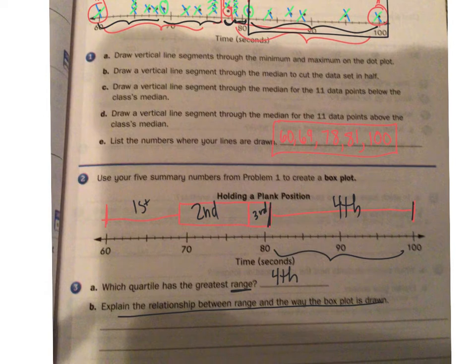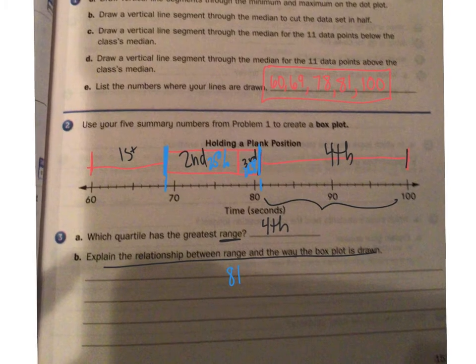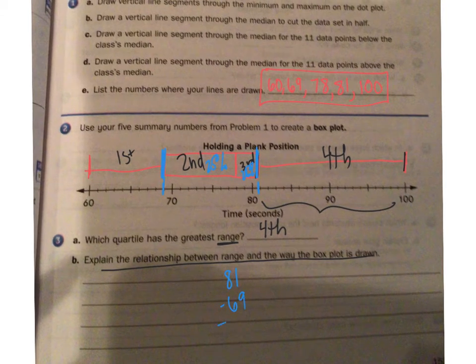Okay. A couple more things to point out while I'm thinking about it too. If I find the IQR, that would be my middle 50%, because this is 25% and this is 25%. So I would start here with my 81. I'm going to subtract. And when I do that, I have an IQR, or an interquartile range, of 12. So the middle 50% has a spread, or a distribution, of 12.